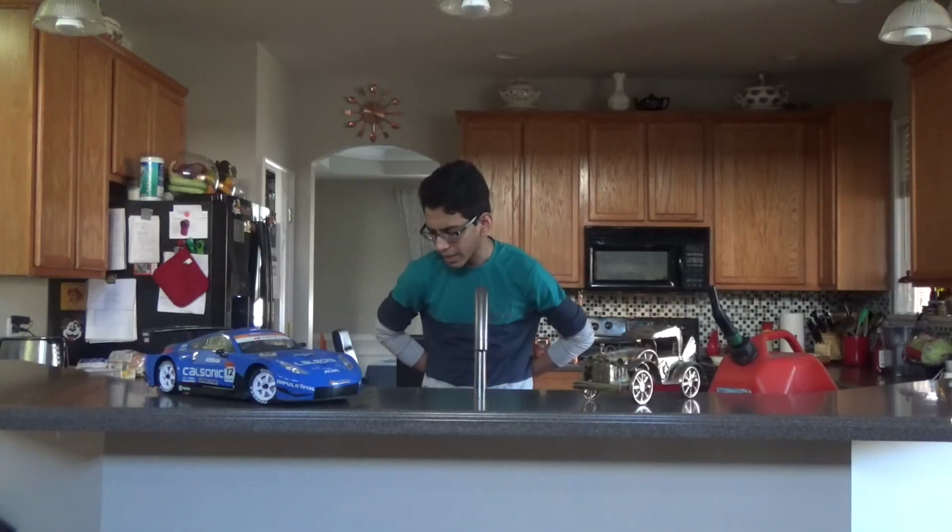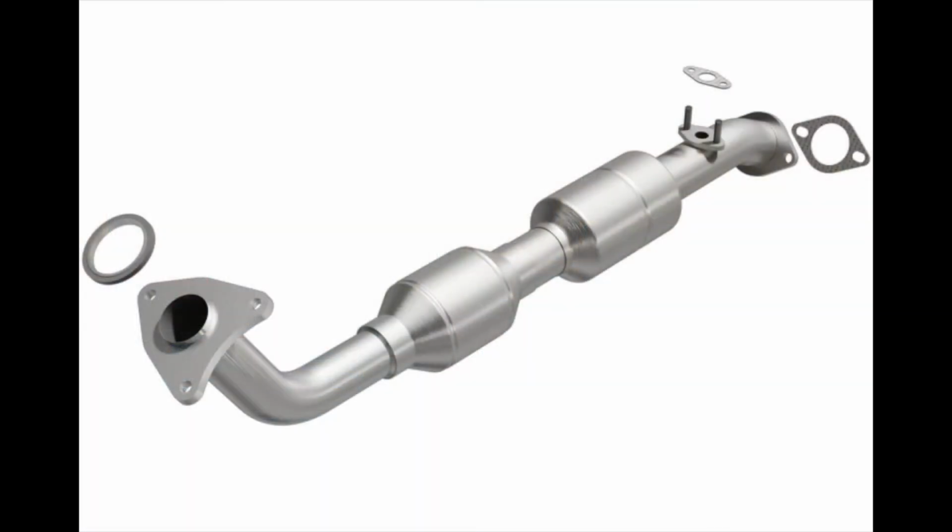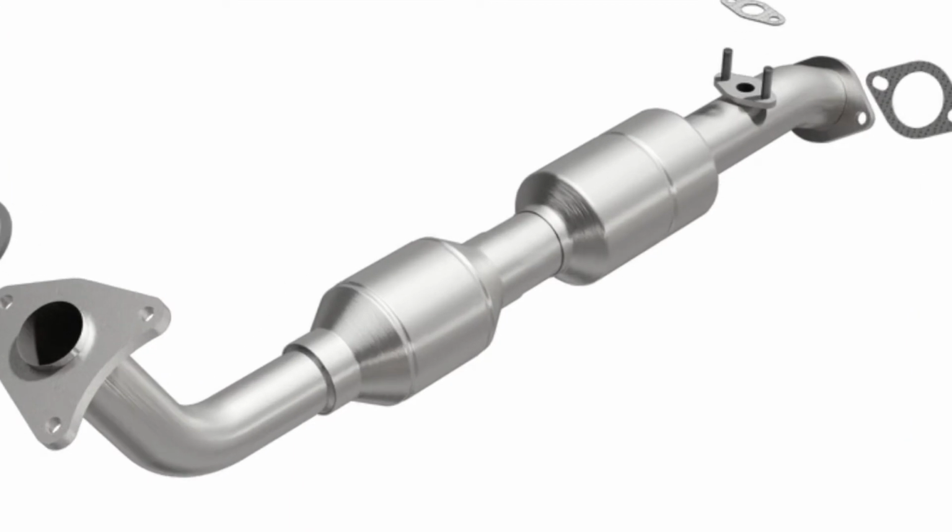So, how do we fix that? Well, let me introduce you to the most useful part of the exhaust system, the catalytic converter. That's the chunky thing near the end of the exhaust pipe. Wonder why it's called a catalytic converter? We'll take a guess. Haha, did you get it?